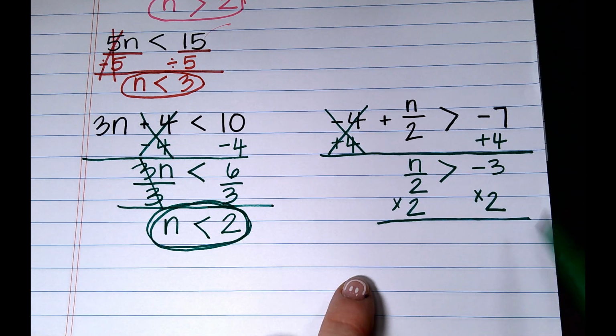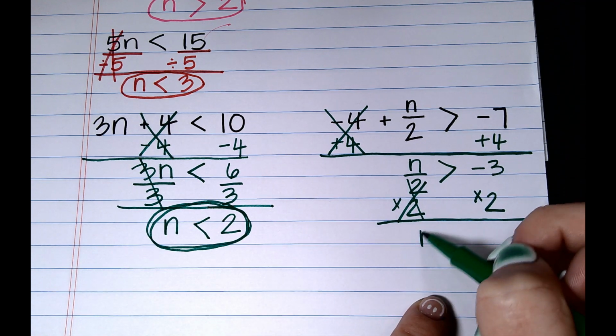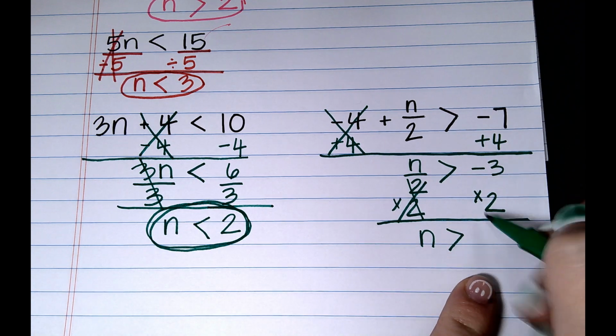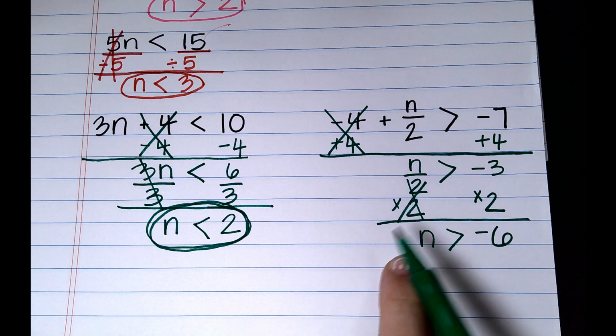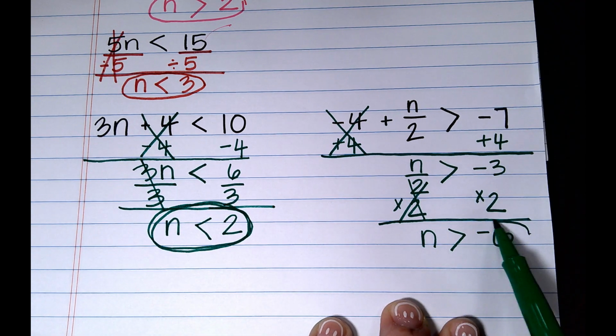Yes, those 2s cancel. I'll bring down my n, my greater than sign, and you are correct, negative 6. So n is greater than negative 6.